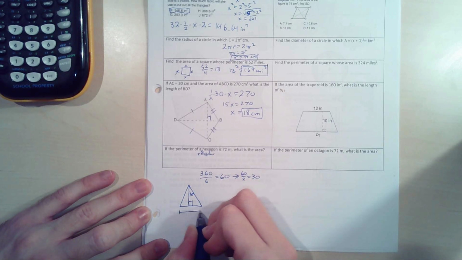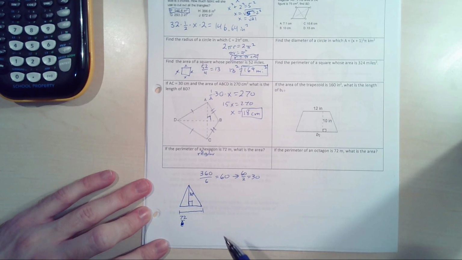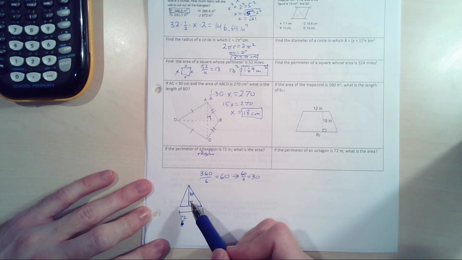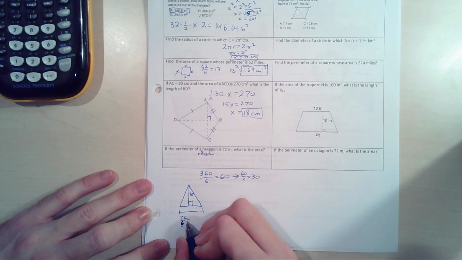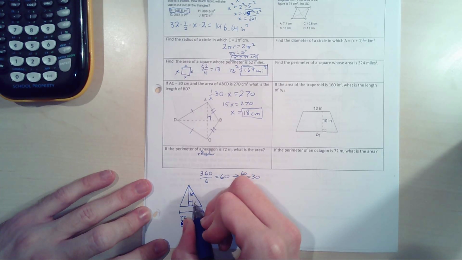Then this entire length there has to be 72 divided by 2. Sorry, 72 divided by 6. I don't know why I said divided by 2. That was wrong. 72 divided by 6. And again, the reason why is there are 6 of these triangles going around. 72 divided by 6 is 12. Now we divide by 2. 12 divided by 2 is 6.